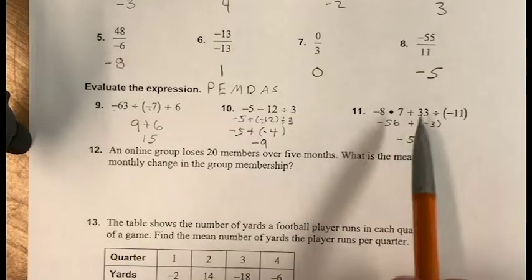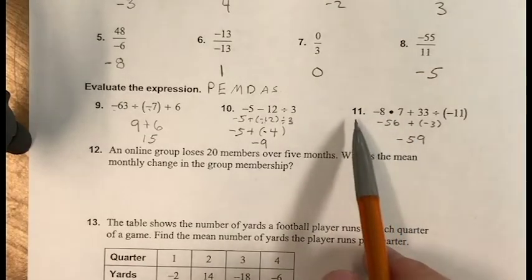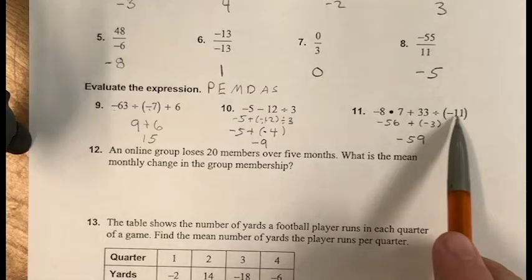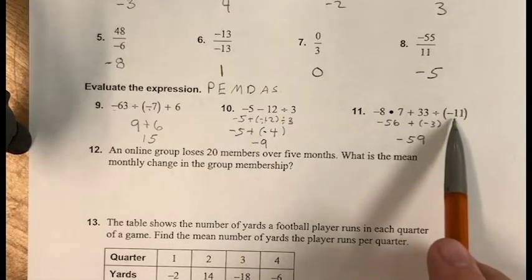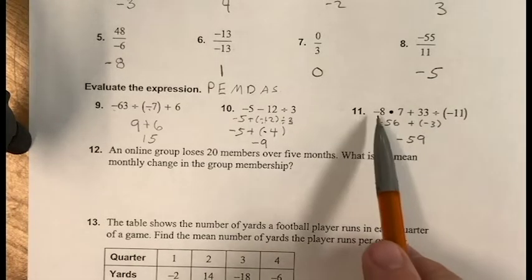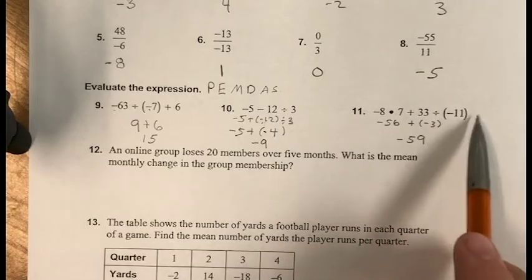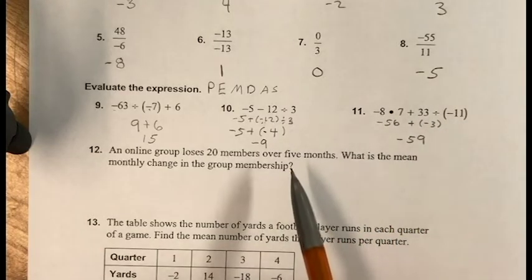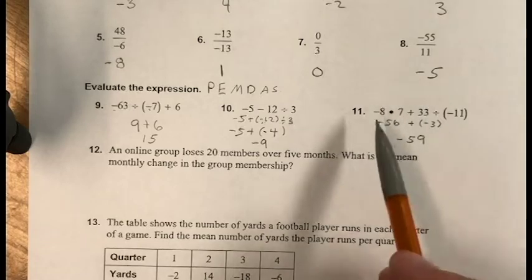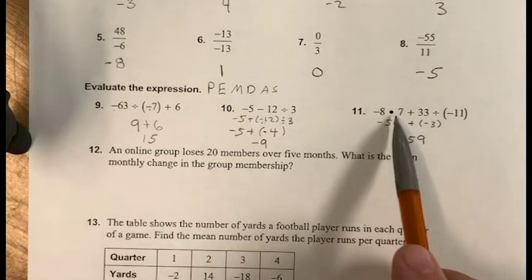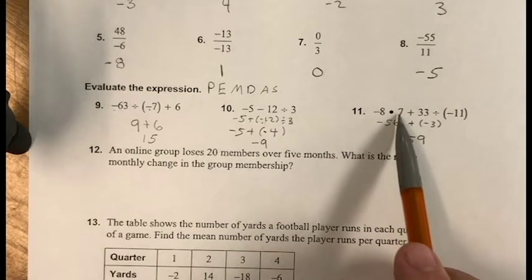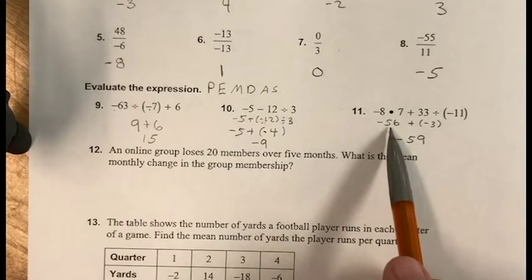Let's go talk about it. So PEMDAS again. Are there any parentheses? Yes, but there's nothing for me to do inside with this -11. Are there any exponents? No, there are no exponents. Now let's do multiplication and division from left to right. So I'm going to go left to right. The first thing I see is -8 times 7. I multiply that and I get -56.